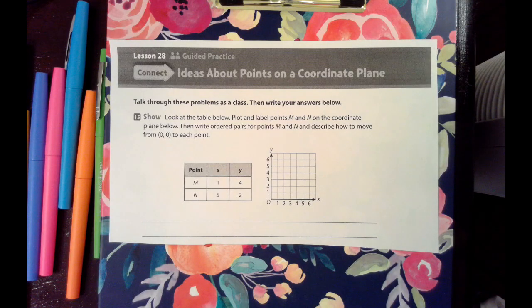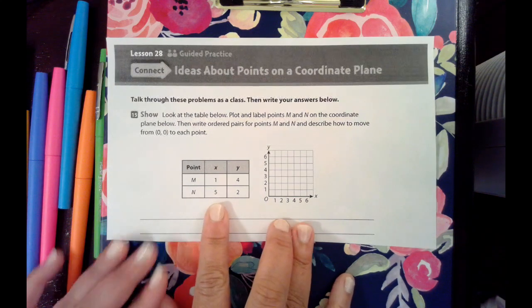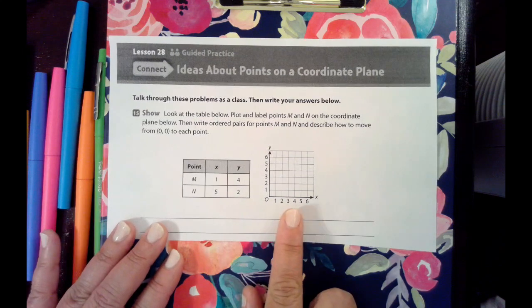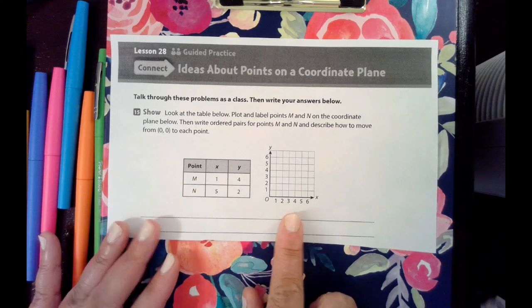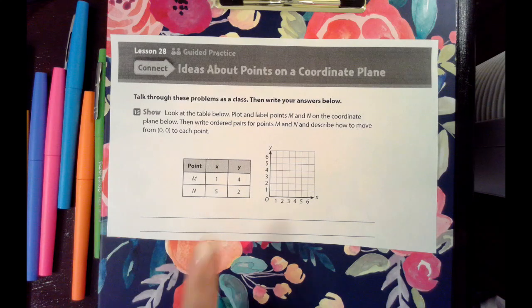Hi guys, this is Miss Napolitano, and today we're going to talk more about points on the coordinate plane. And we're going to do something a little bit different. We're going to look at a table, take the information from the table, and then graph that onto the coordinate plane.